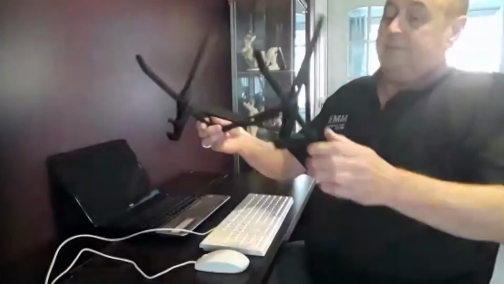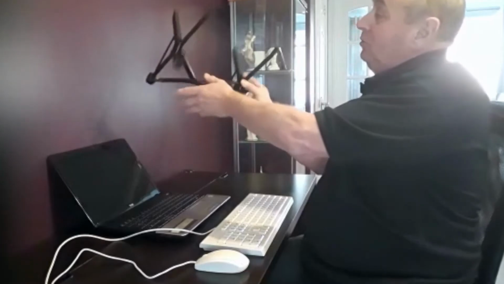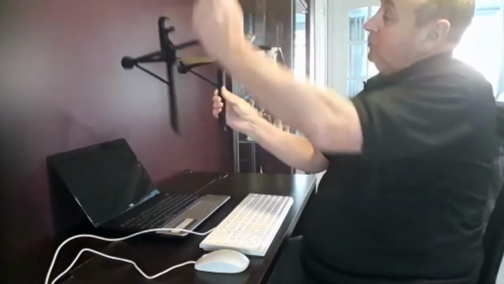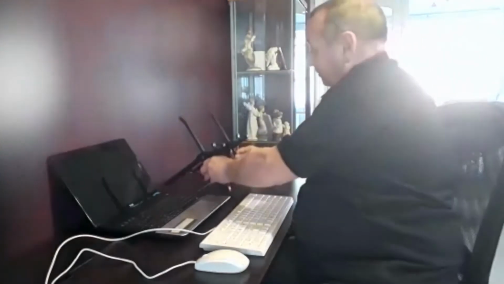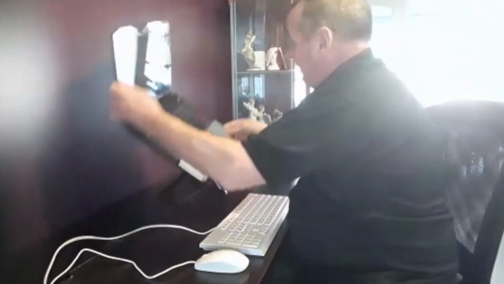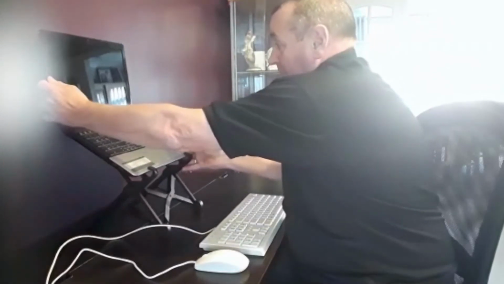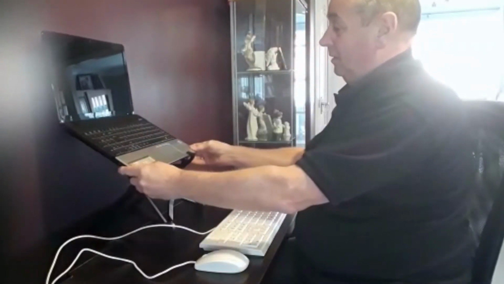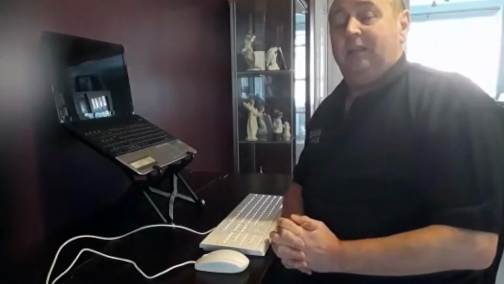So, easily put together, as you saw, and that allows us to put our laptop in a cradle and gain height. Now, it just so happens the height of my monitor now is exactly where it should be.